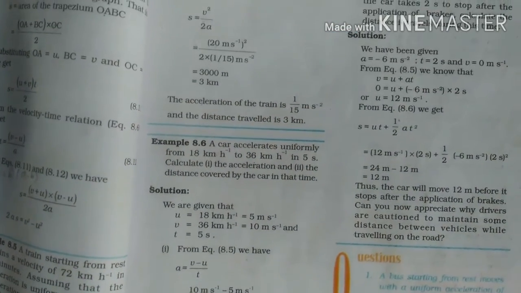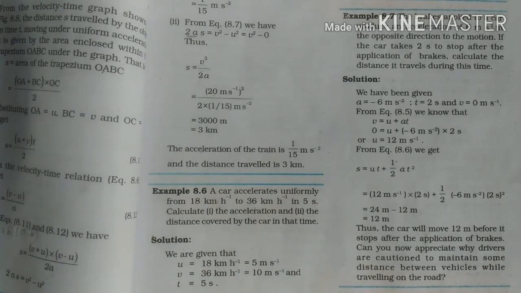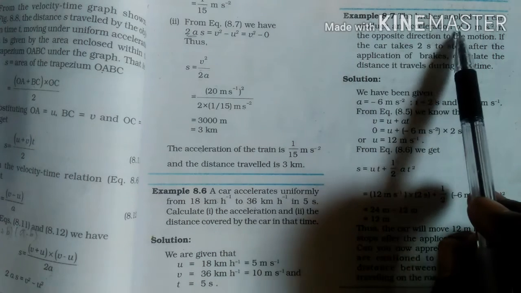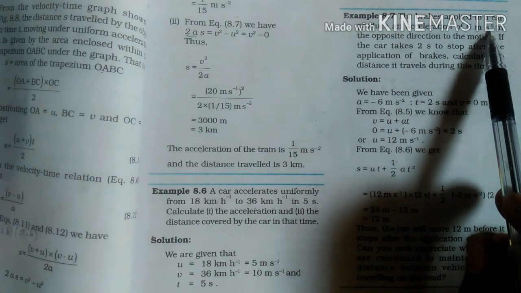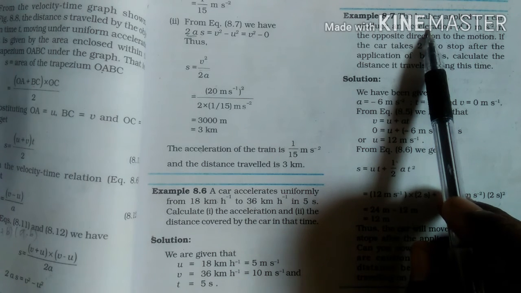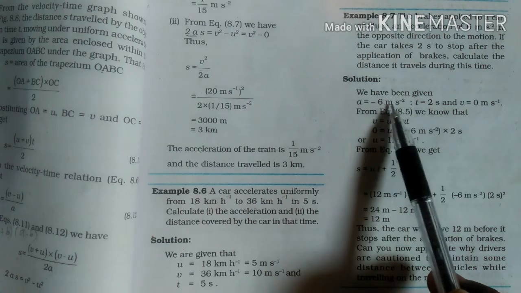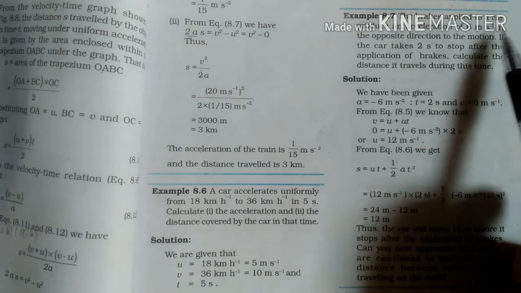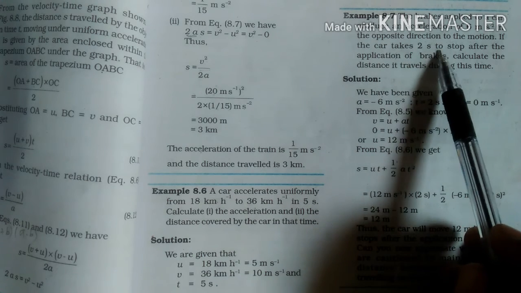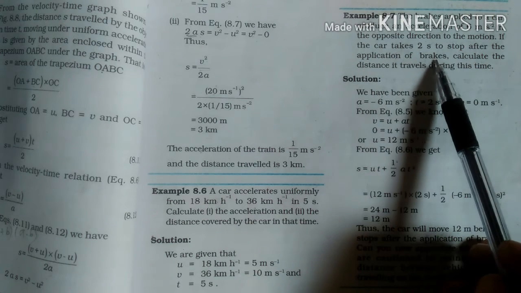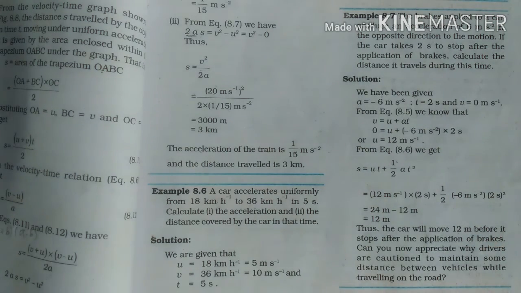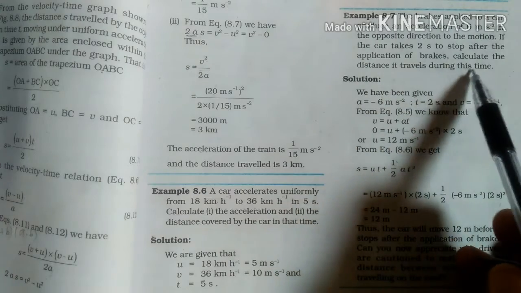Here the next question is 8.7. The brakes applied to a car produce an acceleration of 6 meter per second square in the opposite direction. See here, acceleration is in the opposite direction. Opposite means we have to take a minus sign, that is acceleration is equal to minus 6 meter per second square in the opposite direction of the motion. If the car takes 2 seconds, that is time, to stop after the application of brakes, now we have to calculate the distance it travels during this time.